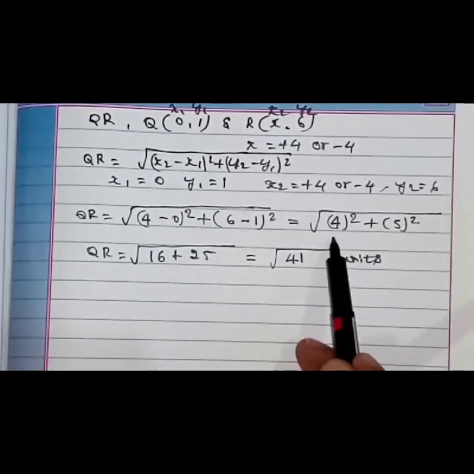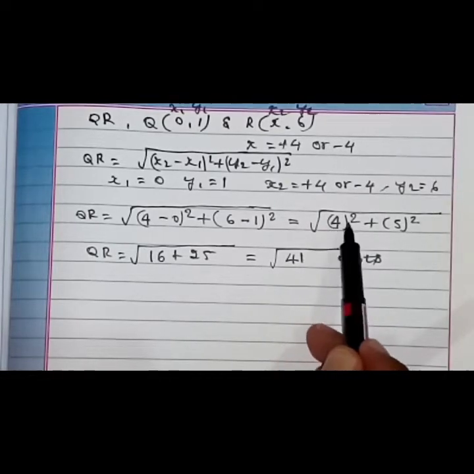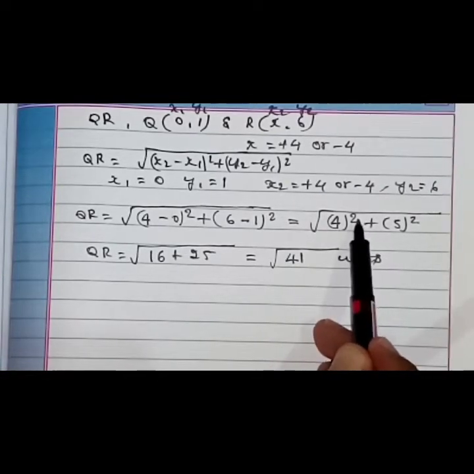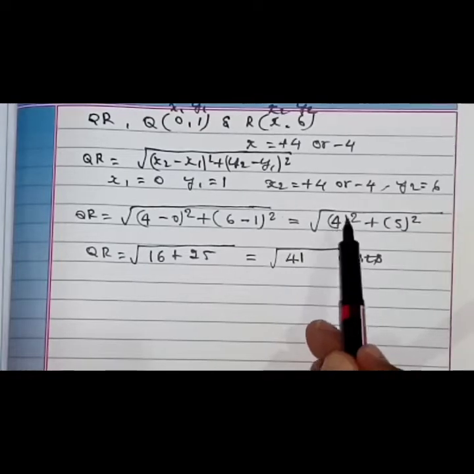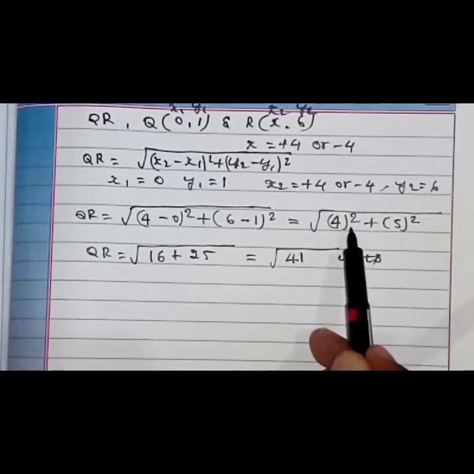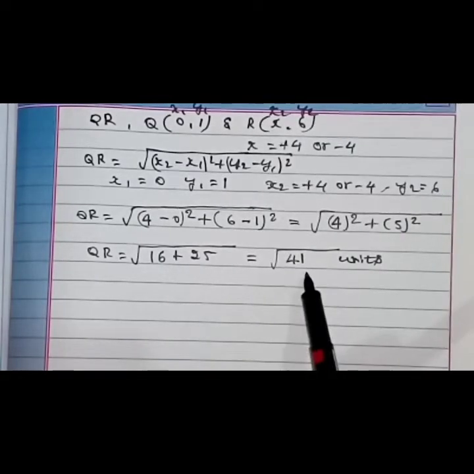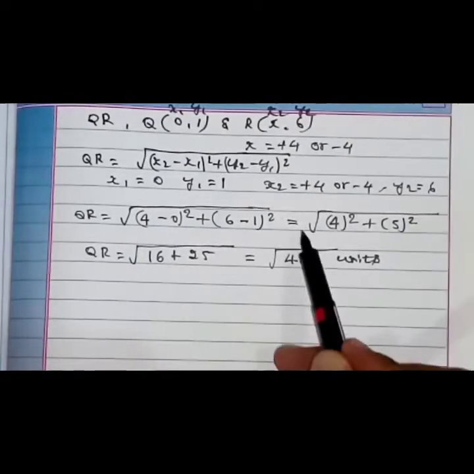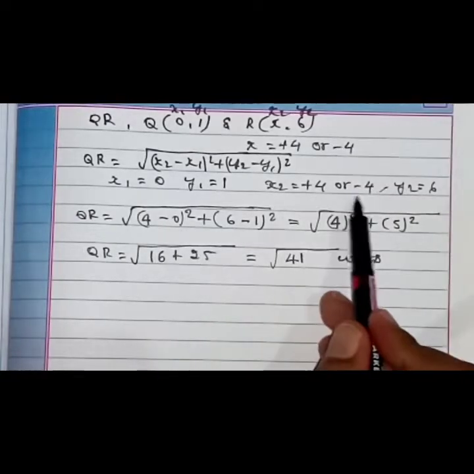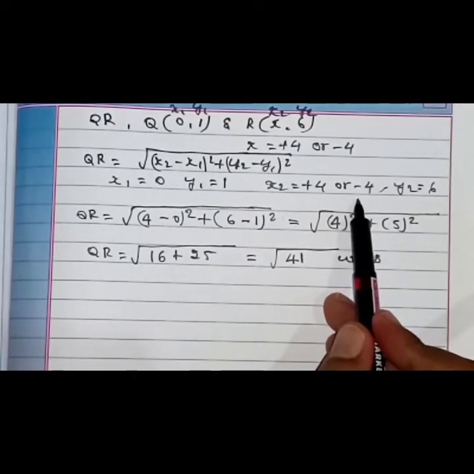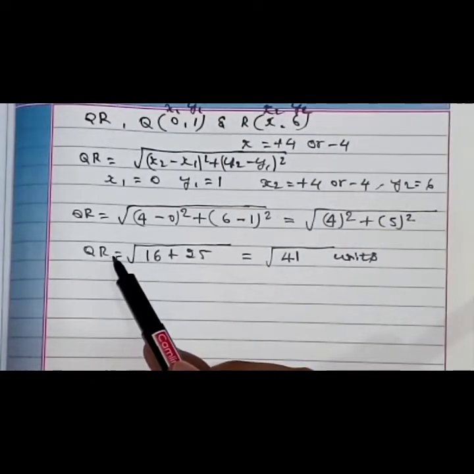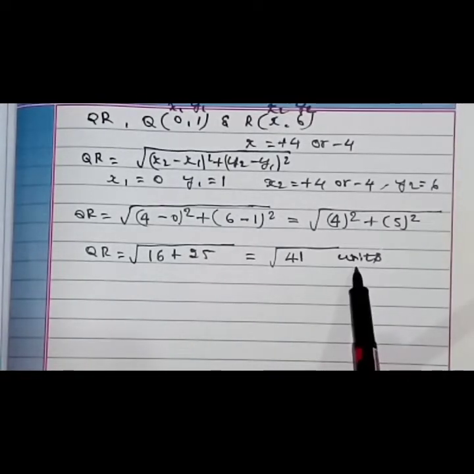Nothing but minus 4 only, it will become minus 4 square. So already I said for you people that any minus square will be plus, so therefore minus 4 square will be how much? 16 only, so therefore the same answer will come. So therefore I'll not do the problem by taking the minus 4, right children? So therefore this is the distance between QR, root 41 units.